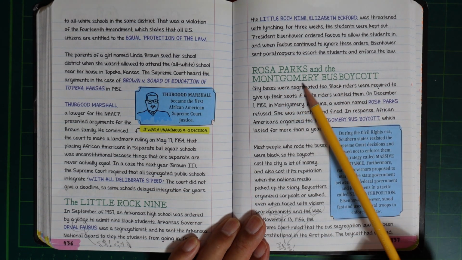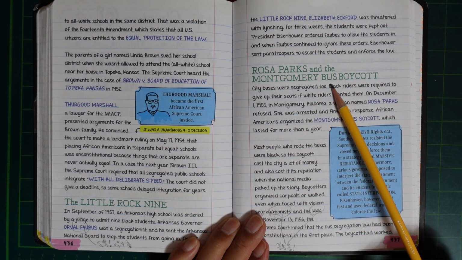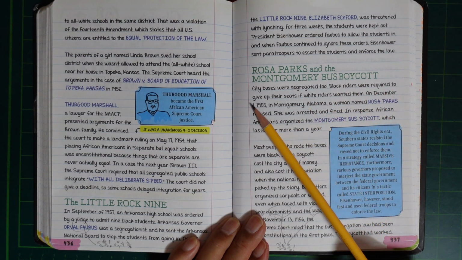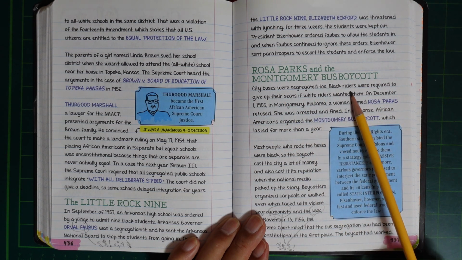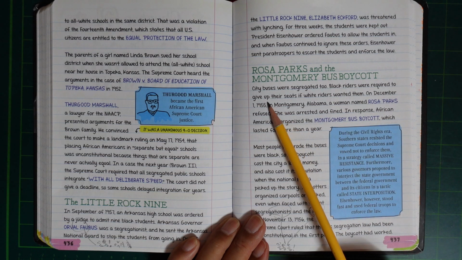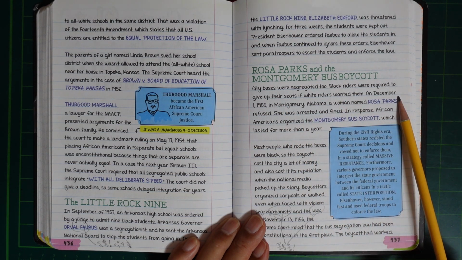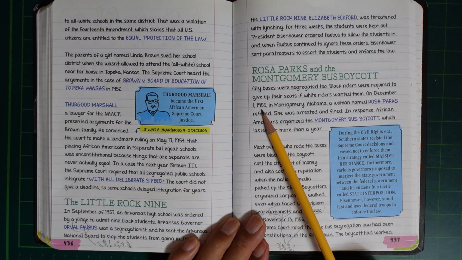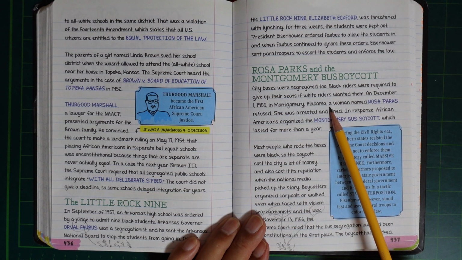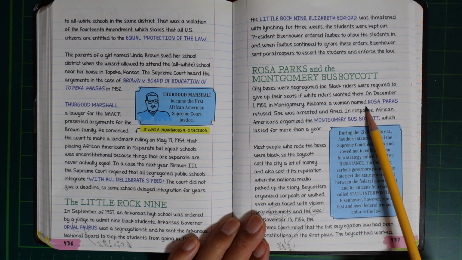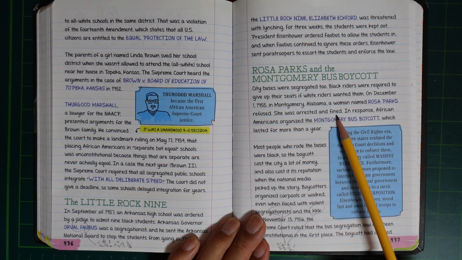Rosa Parks and the Montgomery bus boycott. City buses were segregated too. Black riders were required to give up their seats if white riders wanted them. On December 1st, 1955, in Montgomery, Alabama, a woman named Rosa Parks refused. She was arrested and fined.